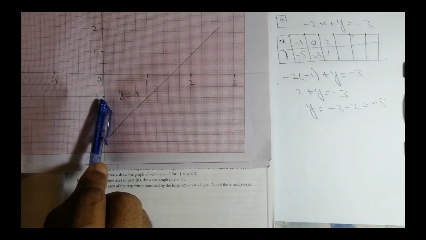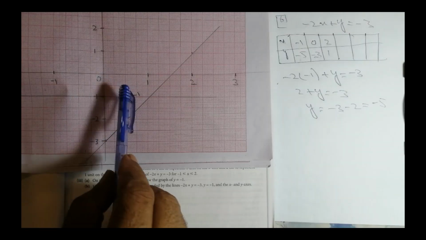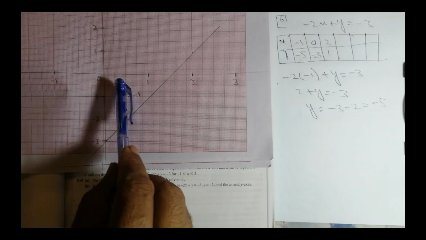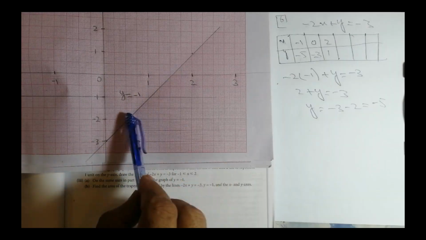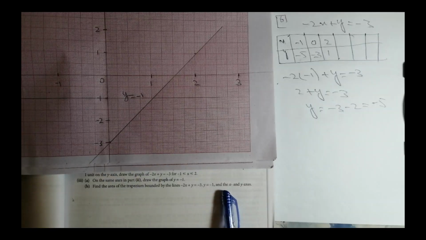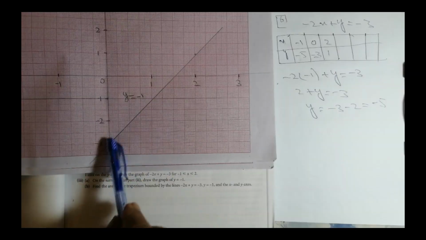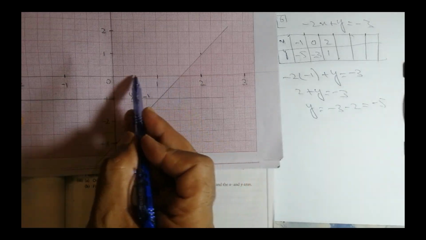The area is bounded by the y-axis, the x-axis, the line minus 2x plus y equal to minus 3, and the line y equal to minus 1. We drew these lines, and this is the area.